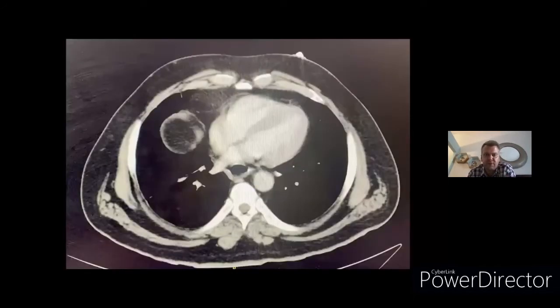I'm going to scroll through the CT scan and let everyone see if they can spot the abnormalities, and then afterwards we'll go through a few of the frames just to highlight them.